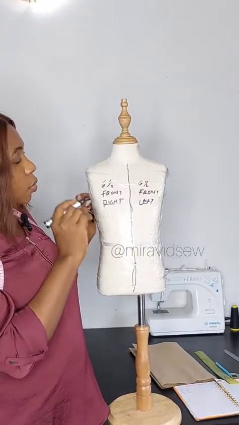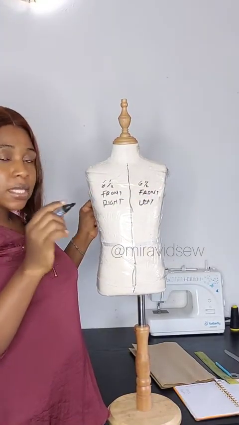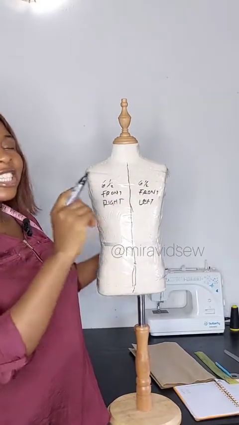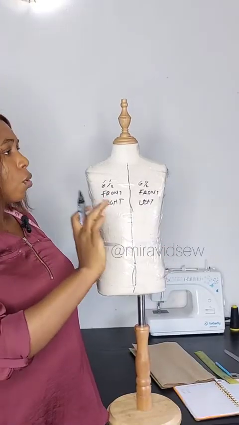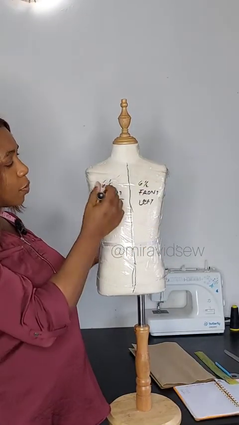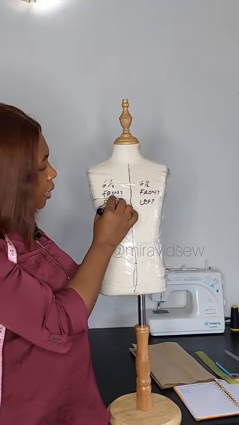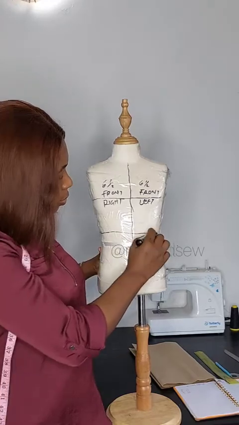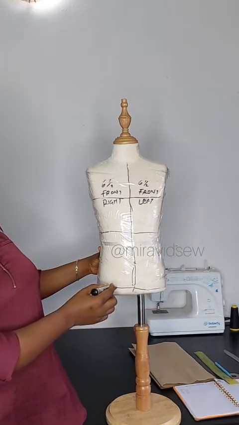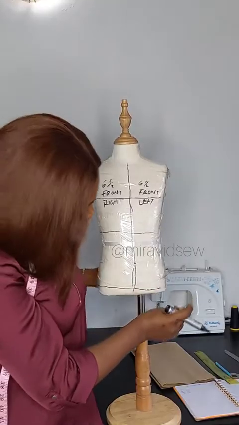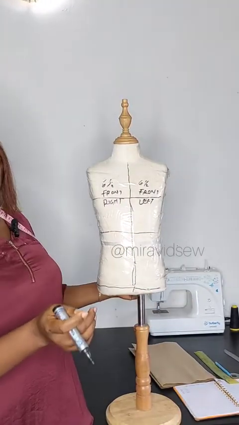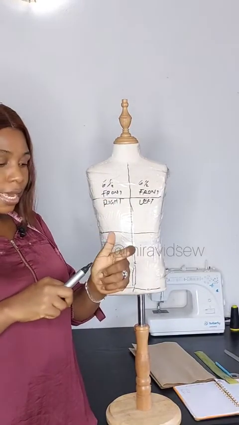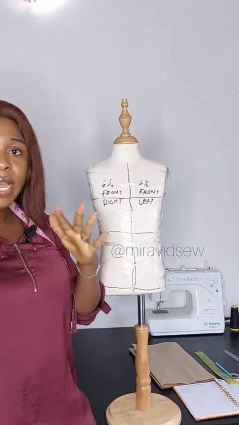Now, where you are to take this measurement is on the line, something they call the bust line. I think I skipped that part, but let me just run it through. When you want to take this measurement, we have the bust line, we have the waist line, we have the hip line. So you need these lines. It is on this line now. Now, how do you know these lines? You may be asking, how do you know these lines?